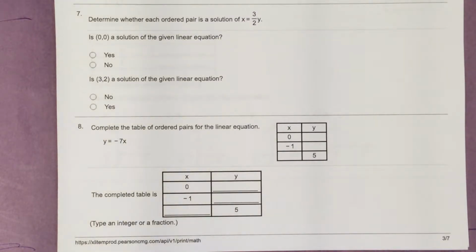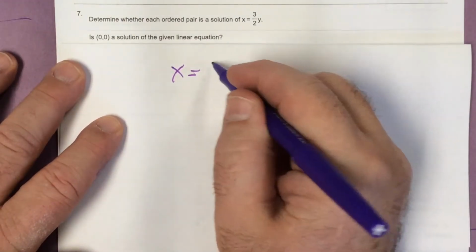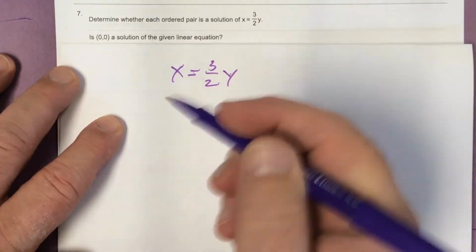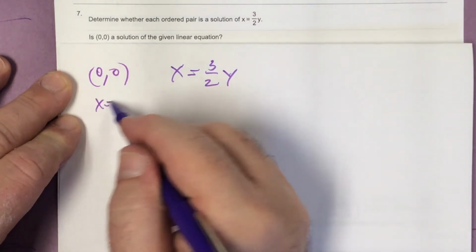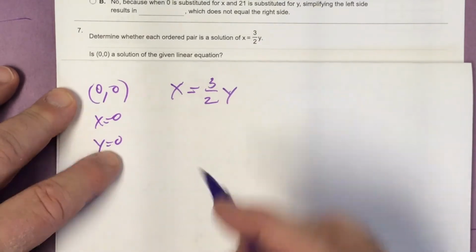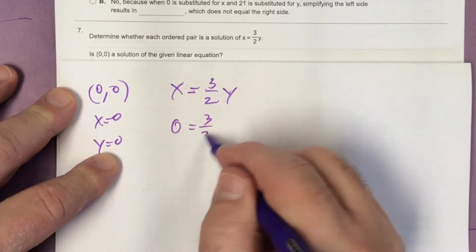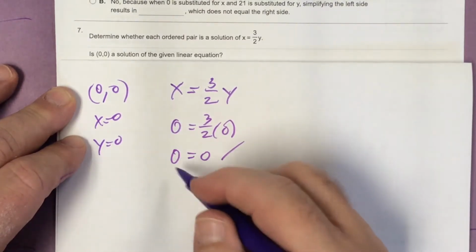Okay. Let's go ahead and take a look at the last couple questions on this page. So we're going to do the same thing in number 7. Determine whether point (0, 0) is a solution for that. If it is, great. If not, we need to give a justification for that. So the equation in this case is going to be x equals 3/2 y. And the point is going to be (0, 0), making the value of x equal to 0 and y equal to 0. So I'll put that in. 0 equals 3/2 of 0. It'll give us 0 equals 0. Well, that's true. So that's a solution.